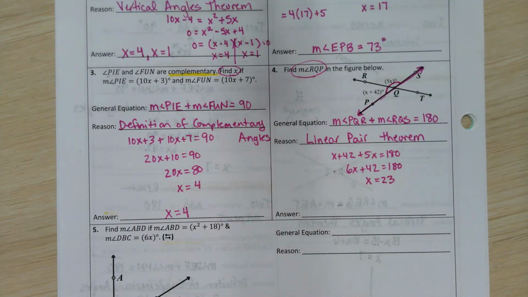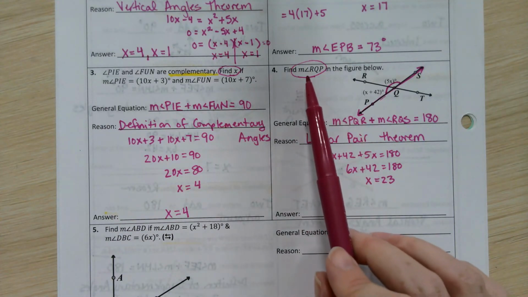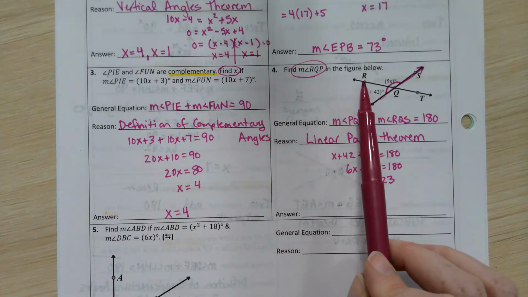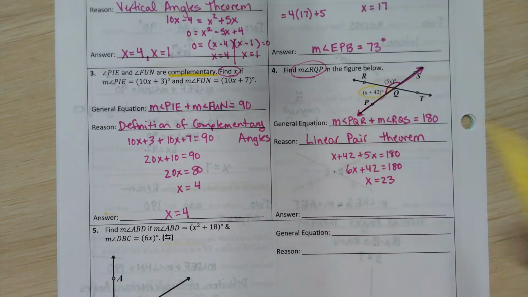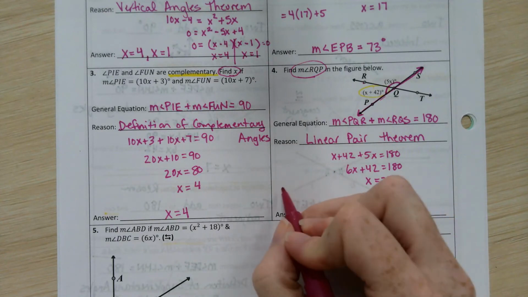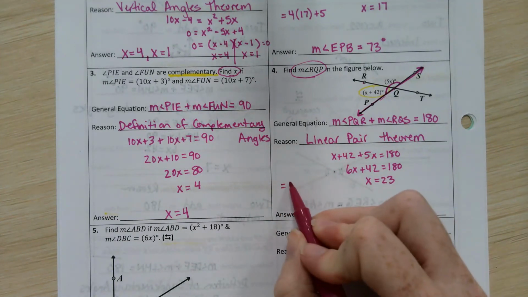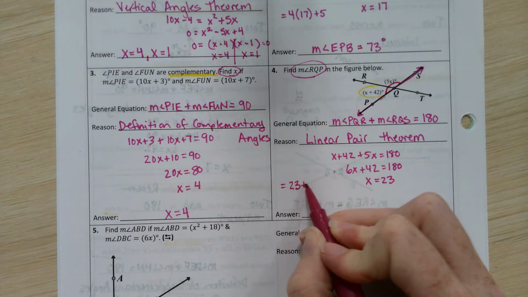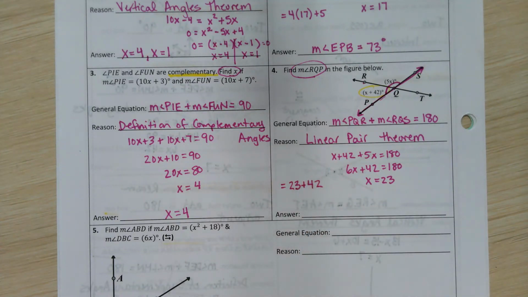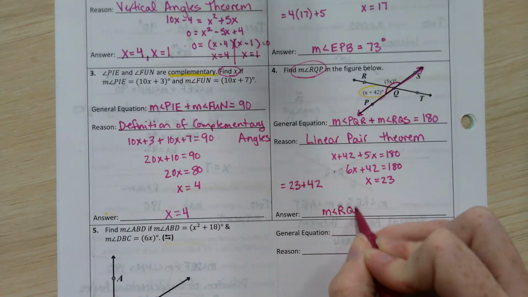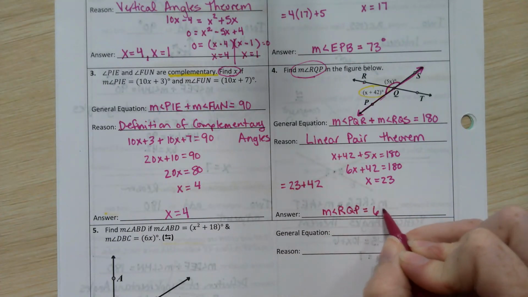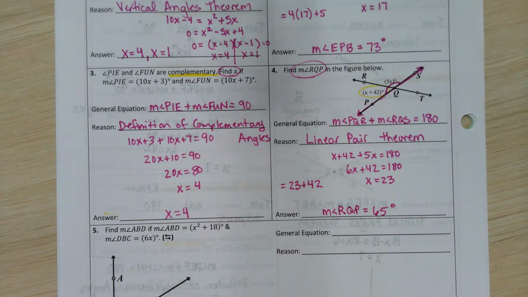If you go through all the algebra steps, you should land on x equal to 23. So then to finish it up, I'm looking for the measure of angle RQP. So that's going to be this x plus 42. So if we think about our x, which is 23, we're going to add 42 more onto that, which will give us the measure of angle RQP to be 65 degrees total.